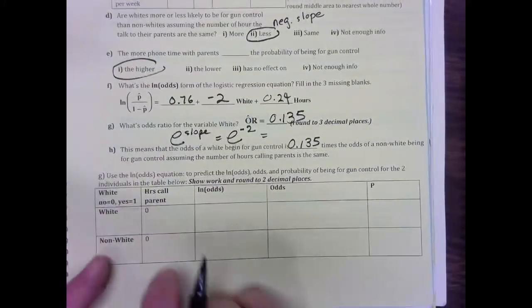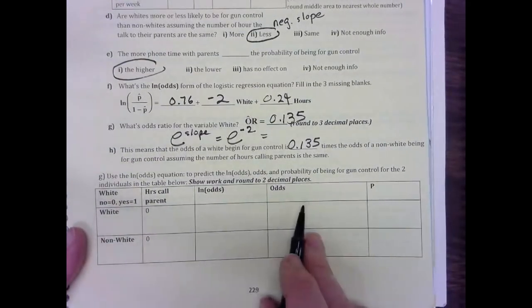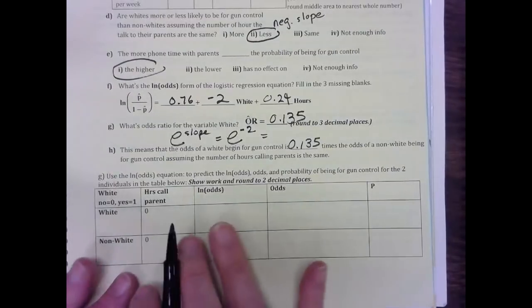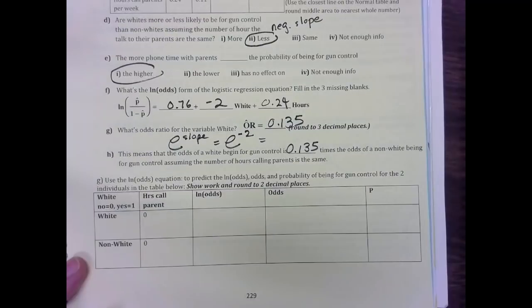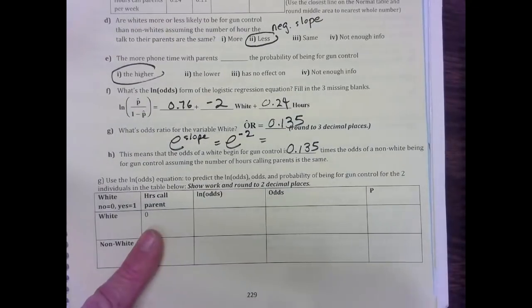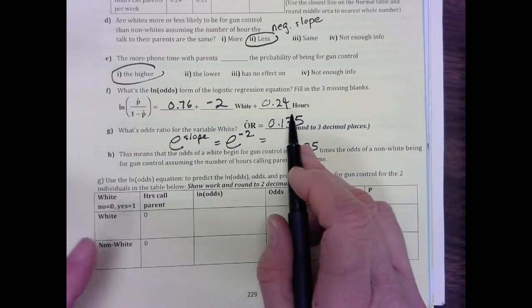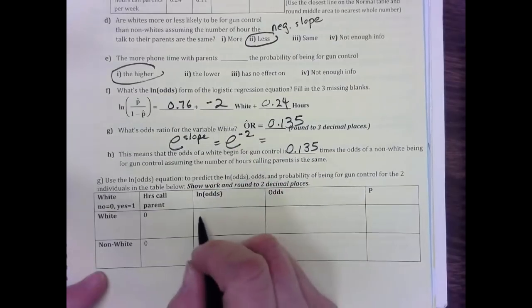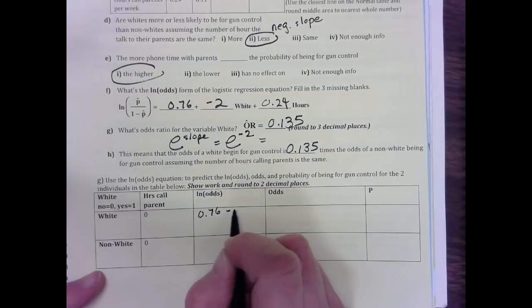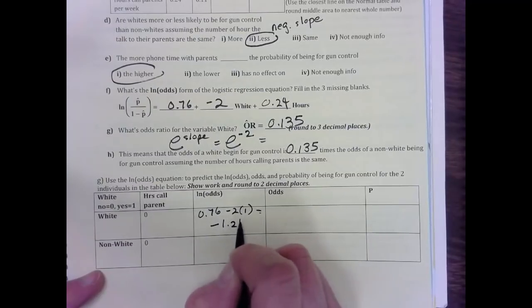So let's look down here at this table. Let's say we're trying to figure out the log odds and the probability here. And again, let me remind you, you're not going to have tables like this. So you just stick a 0 in for hours, and the person's white, so they have a 1 here. The log odds are just 0.76 minus 2 times 1, which is equal to -1.24.